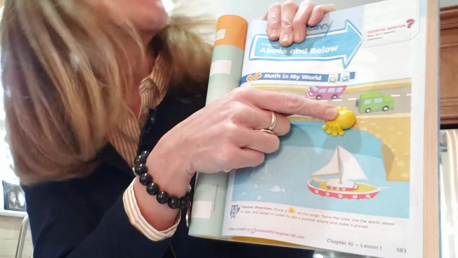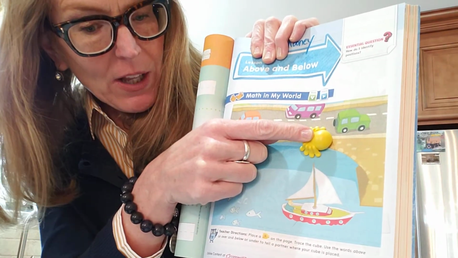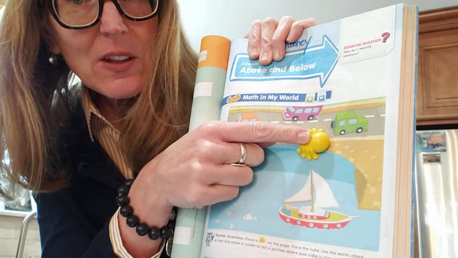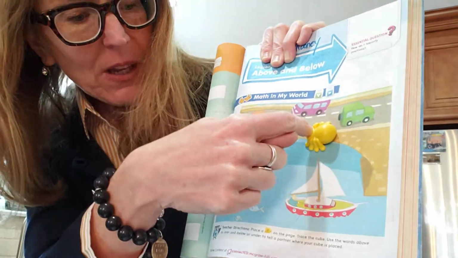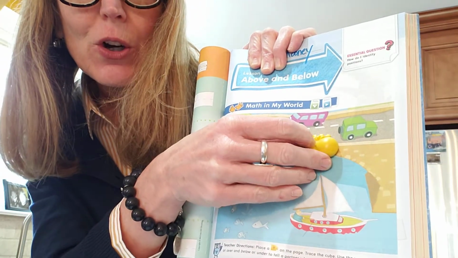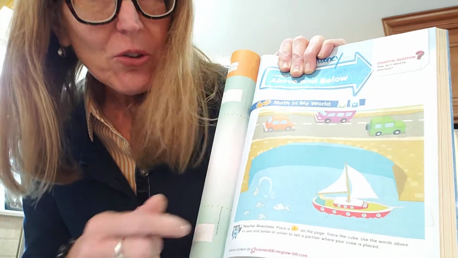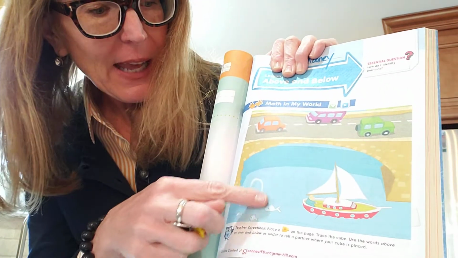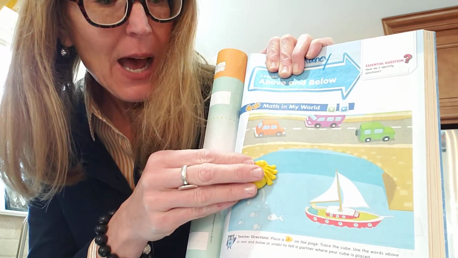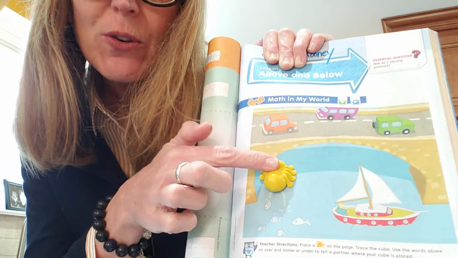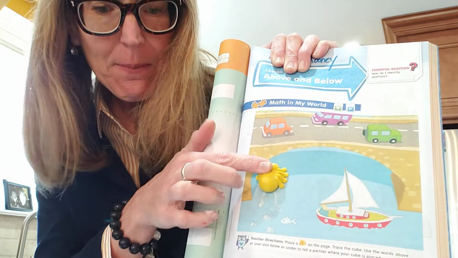Now this time you're going to follow my next direction. I want you to place the cube or whatever you're using. I'm using a little bug. I want you to place it over or above the fish. Those both mean the same. So let's find the fish and put our object above or over the fish. Above and over mean the same.